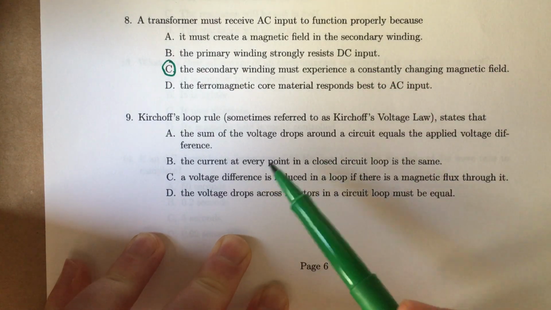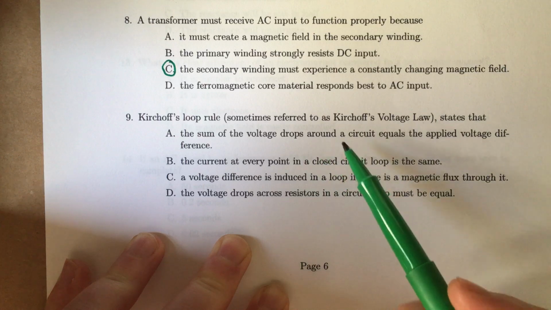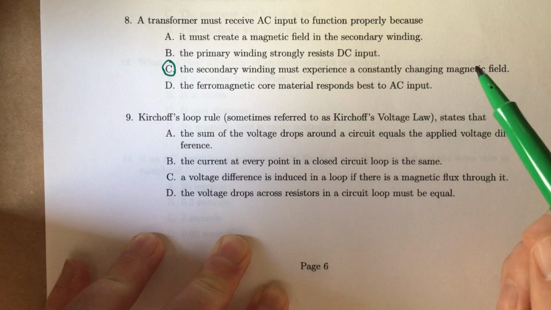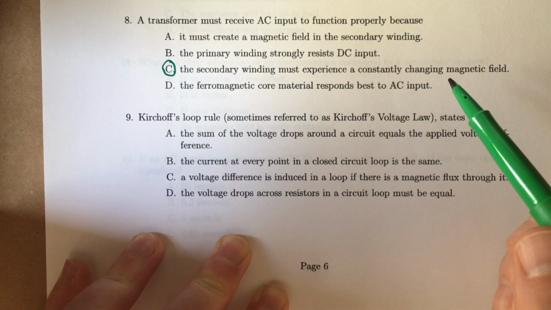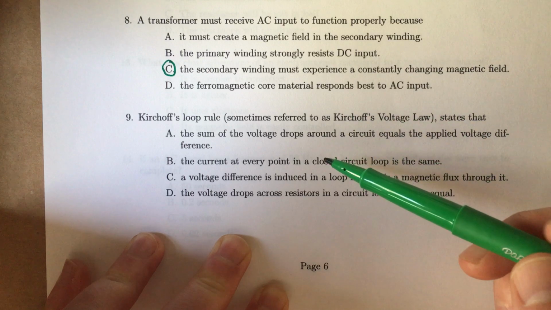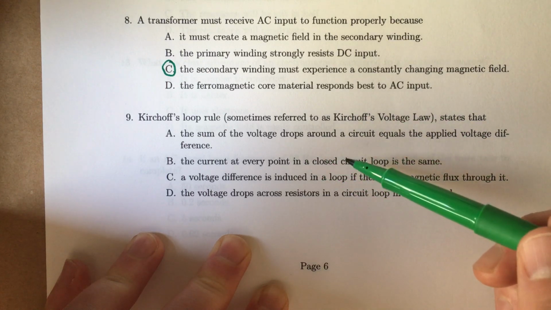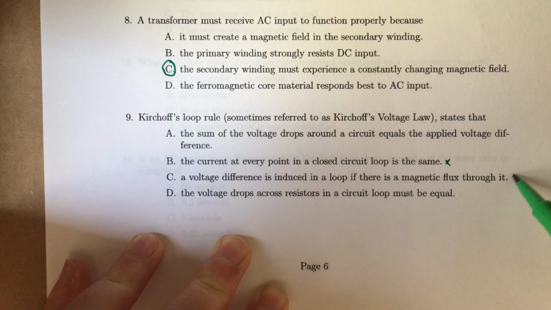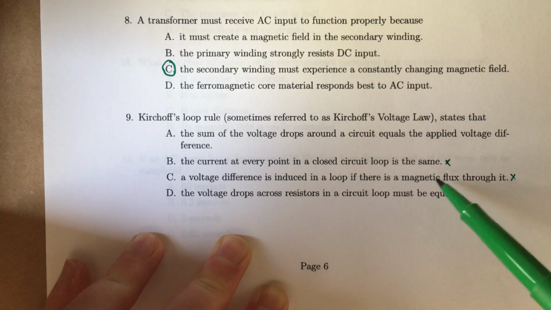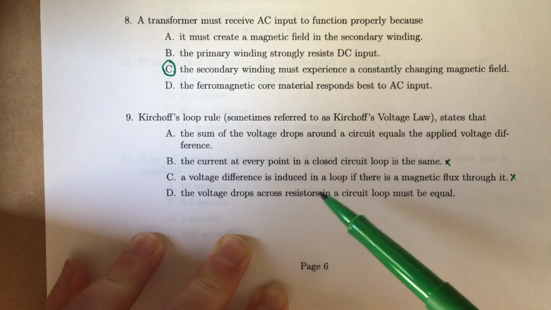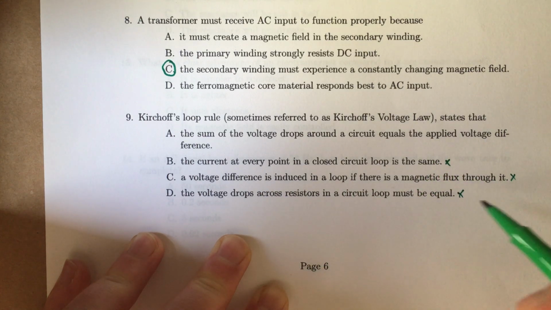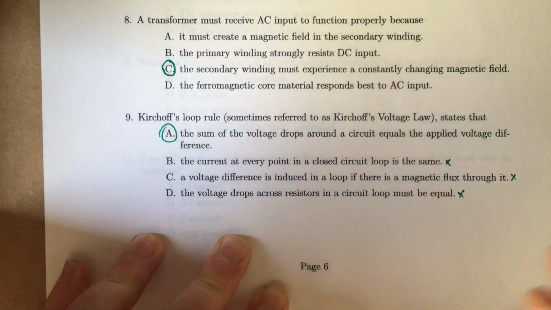Now, 9, Kirchhoff's loop rule, sometimes referred to as Kirchhoff's voltage law, states that the sum of the voltage drops around a circuit equals the applied voltage difference. Yeah, that sounds pretty good. Let's just check the other ones. Current at every point in a closed circuit loop. No, that's something else. So definitely not that one. Voltage difference is induced. Nope. Then we're sort of testing to make sure that you know about Kirchhoff's loop rule rather than Faraday's law here in C. And then voltage drops across resistors in a circuit loop must be equal. Well, we know that that's not always true, so we can eliminate that one as well. All right. A.